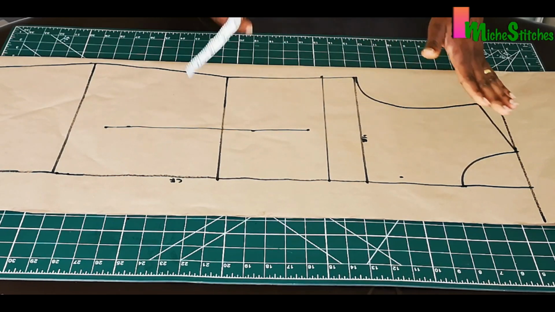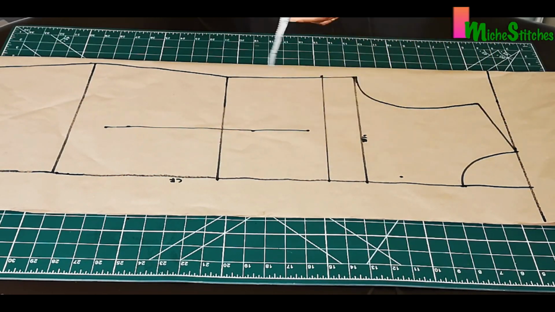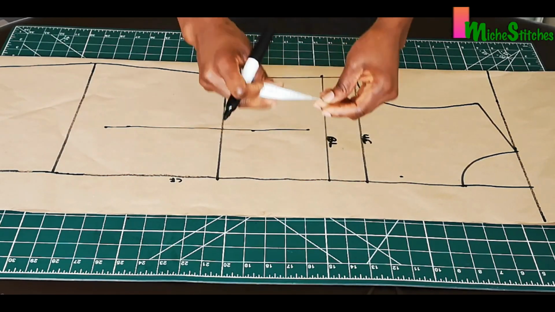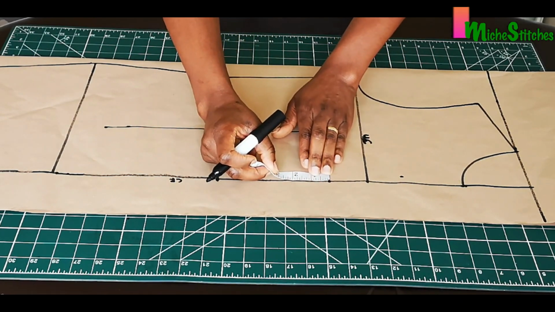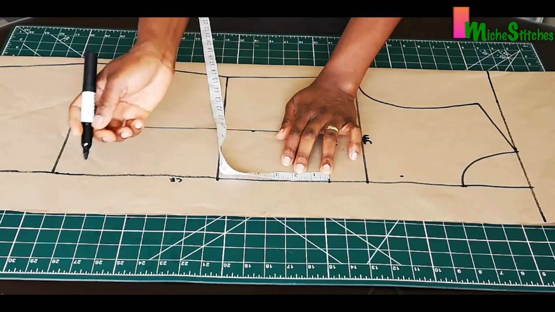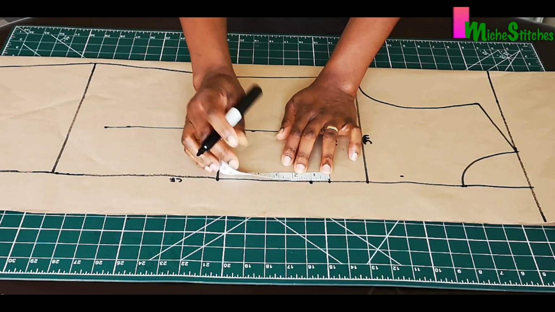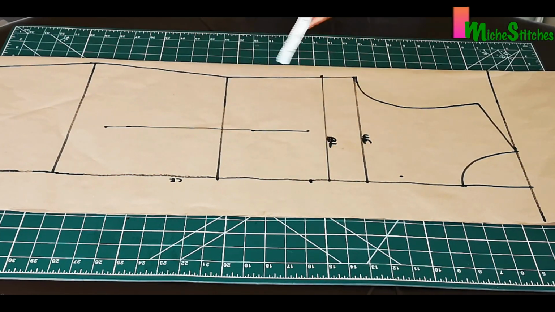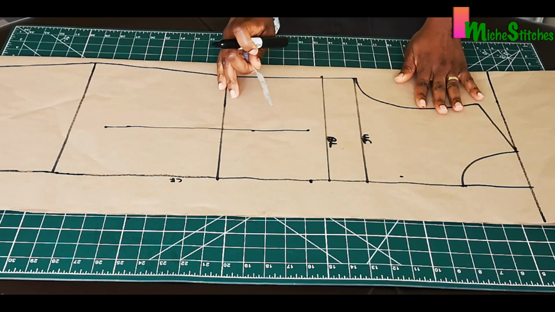Okay, so for this one, we're going to make our break points at the under bust. So what I'm going to do is I'll measure about 1 inch or 1.5, okay, whichever works for you. So I'll just leave it as 1 inch. So I'm measuring 1 inch below my bust line, and that will be my break point for this particular pattern.